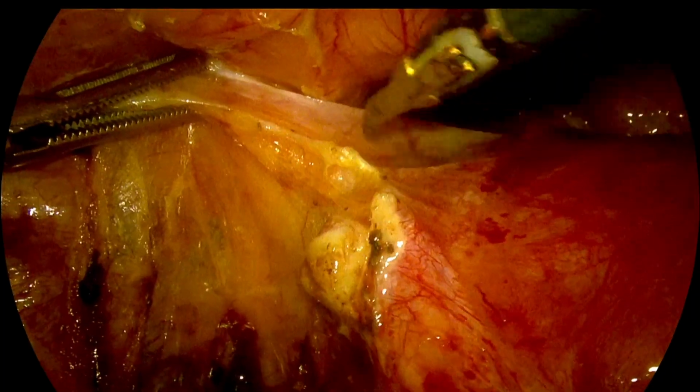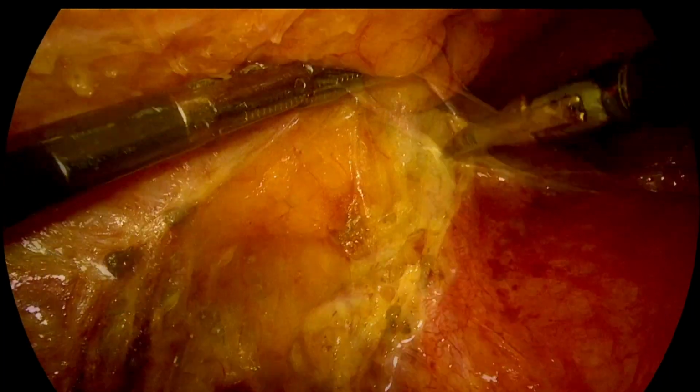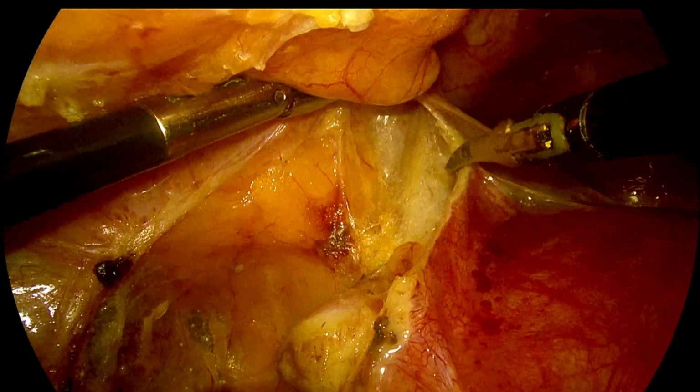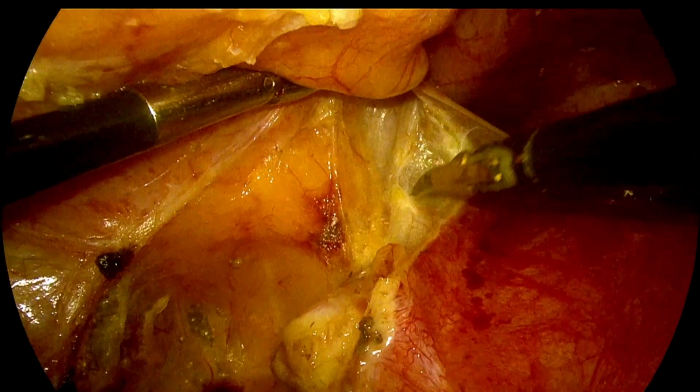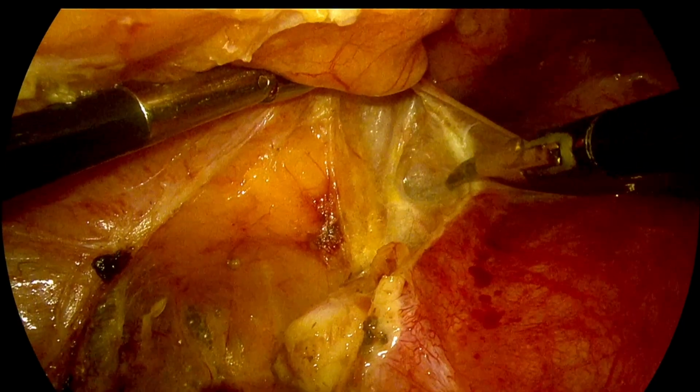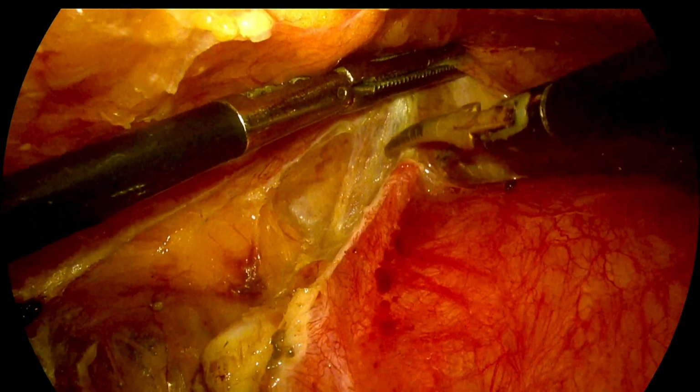As we always remind, any fat present near the bladder always belongs to the bladder, and the fat near the rectum belongs to the rectum.